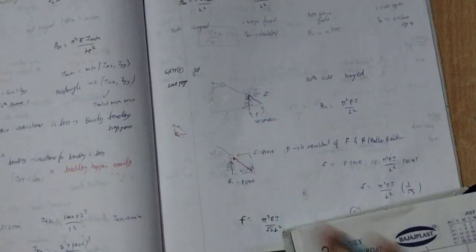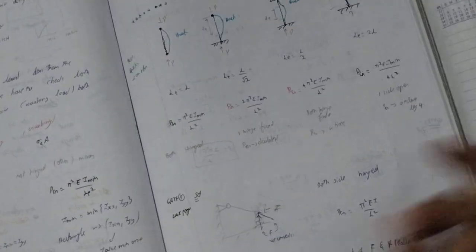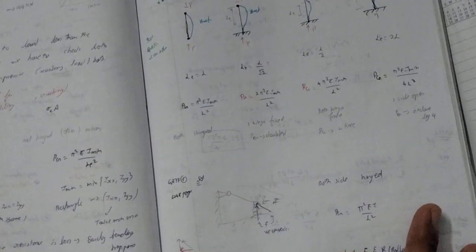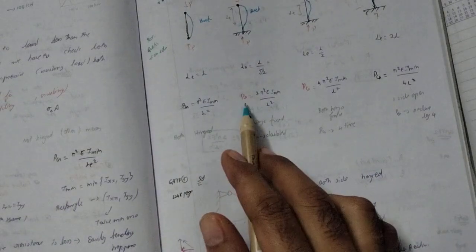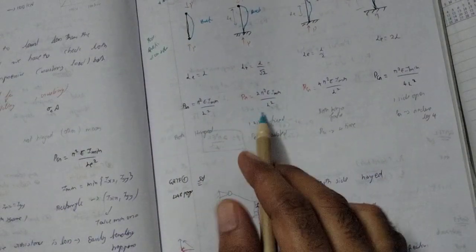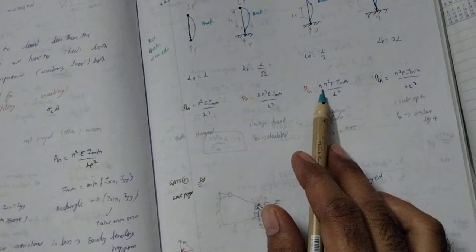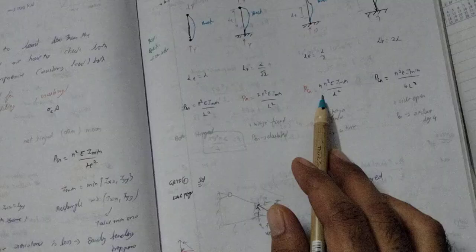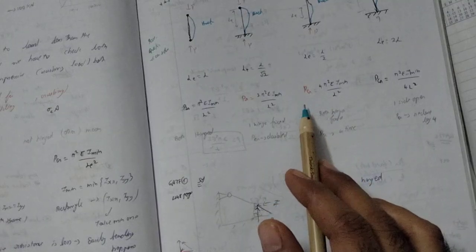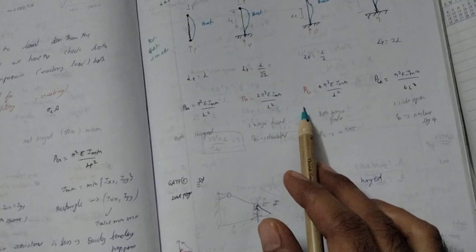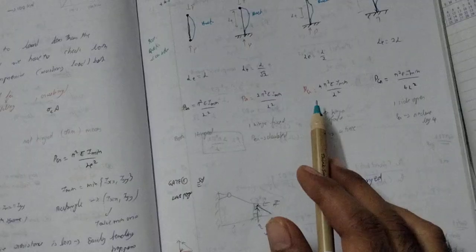So generally these are the questions that have been given. We will see the questions later on, but you can see this one. In this, the critical load is twice. Generally this kind of column fails much quicker, but this kind has a much higher load withstanding capacity, the critical load is much higher. That's why the fixed end is the best.